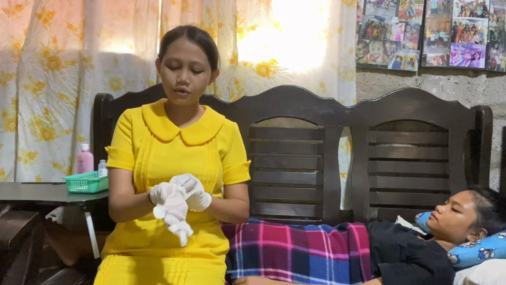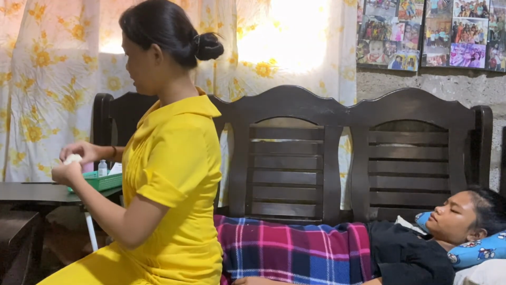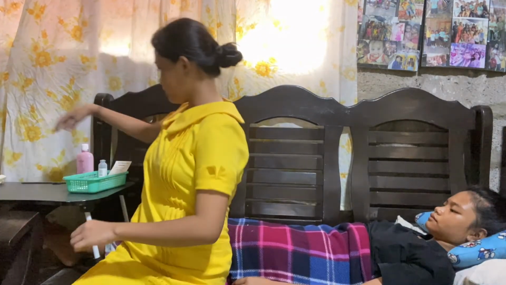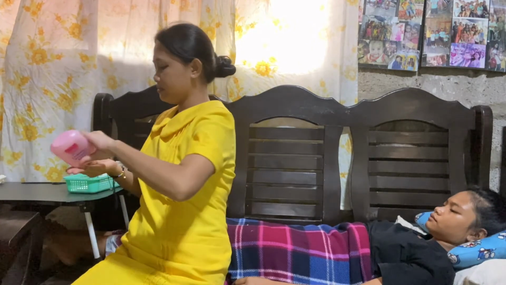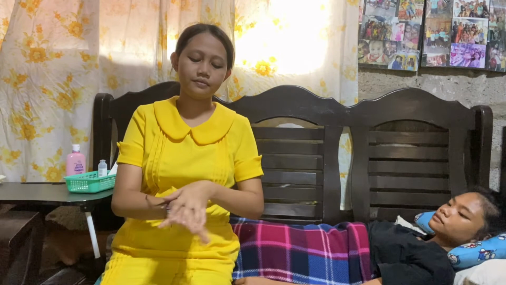And then remove the PPE if used po, and then perform hand hygiene. Put na din po sa container. And then, assess for the effectiveness of the medication given at an appropriate time frame po after 30 minutes. And then, document the administration done.